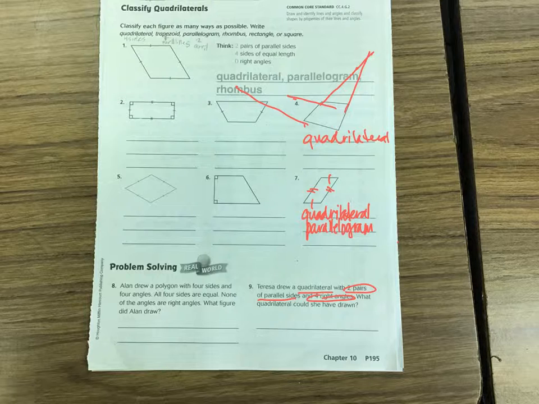Is it a rectangle or a rhombus? Rectangle. Why is it a rectangle? It has 4 right angles. Could it be a square also? Yeah, it could. Why could it be a square also? Because the square has 4 right angles and it also has 2 pairs of parallel lines. Perfect. Okay, so it could be a rectangle or a square.